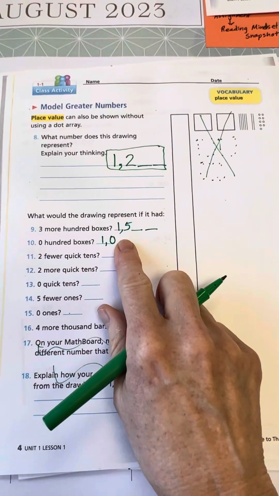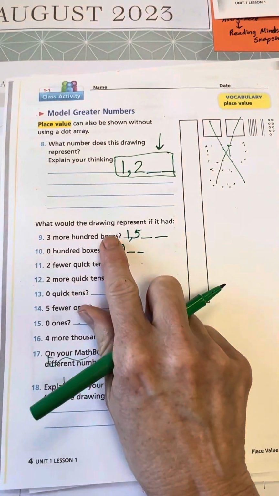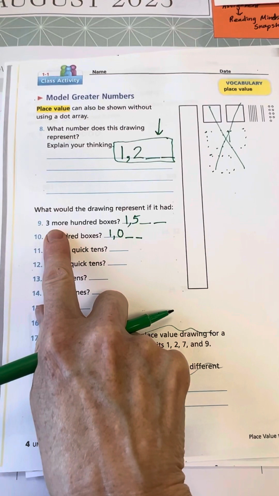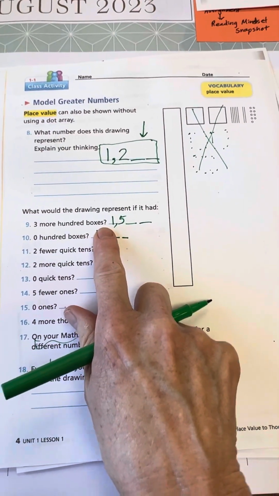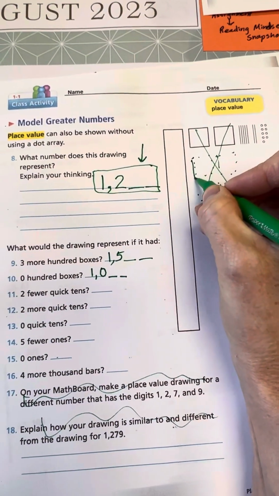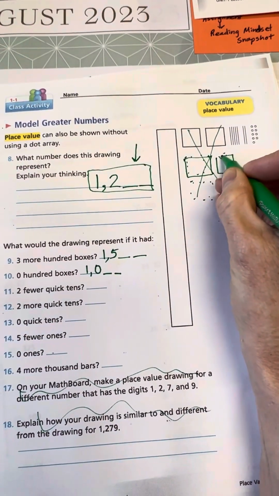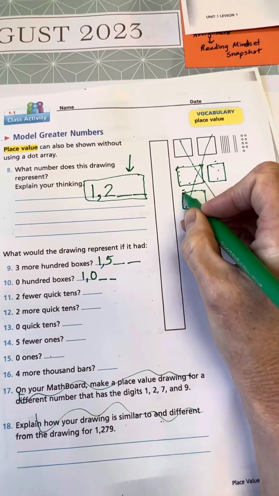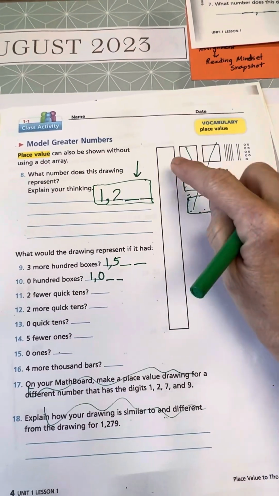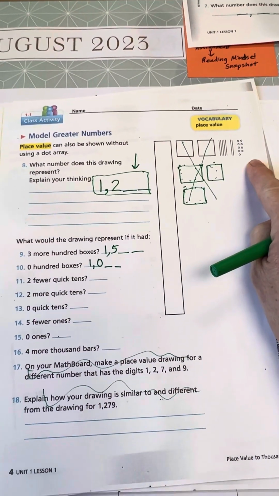And down below, they want you to use this same number, but make some changes and see how your number changes. For example, the first number 9 says 3 more 100 boxes. So the 1,000 is not going to change, but they have us pretending we are drawing 3 more hundreds boxes. And then you count all of them together. 1, 2, 3, 4, 5. So we have 1,000, 500, and then the 10s and 1s do not change, so you're going to write those there.